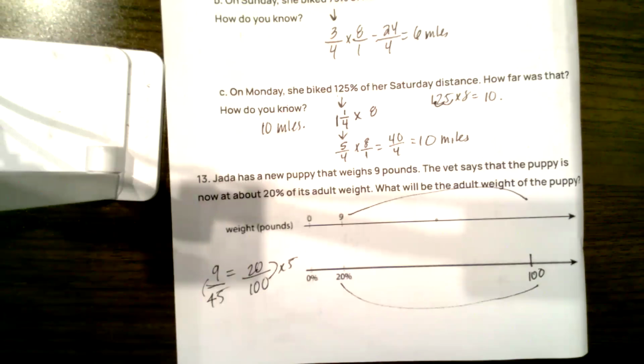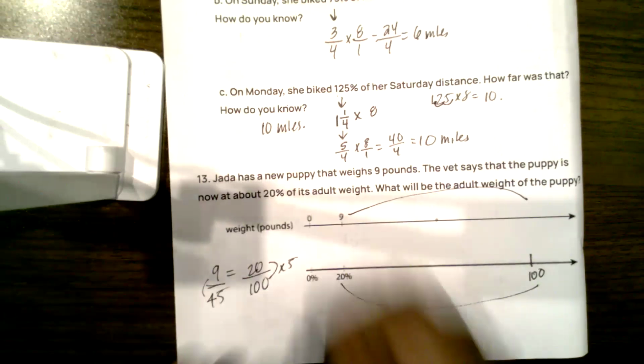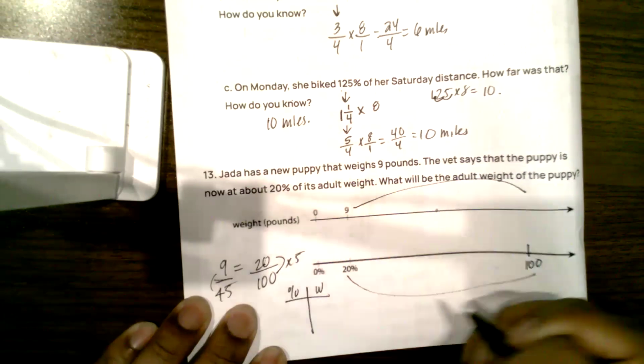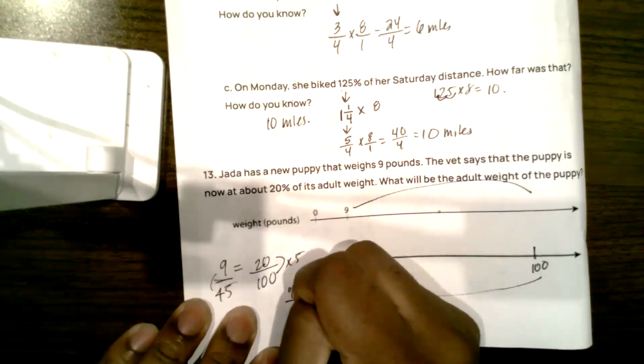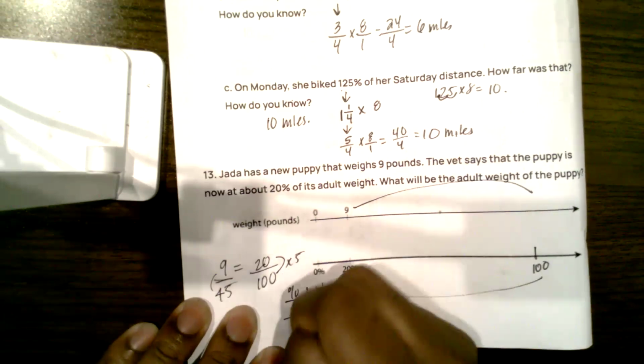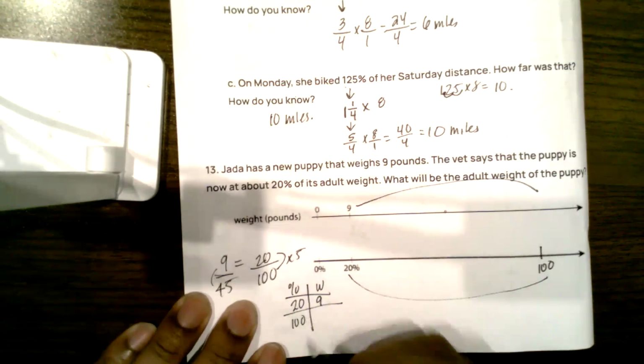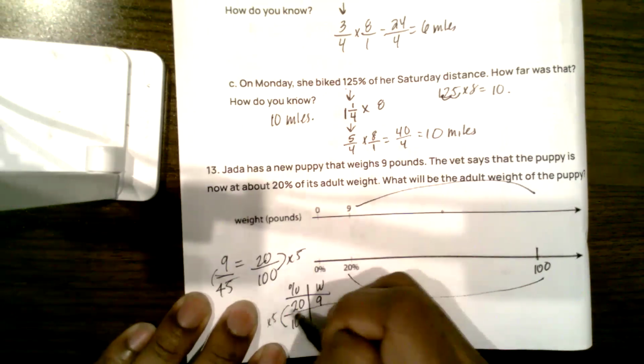There are so many different ways to look at this. You can also look at a table. You're comparing percentage to weight. We know 20% is 9 pounds. You're trying to find 100%. You don't need a space because there is a multiplicative relationship between 20 and 100.